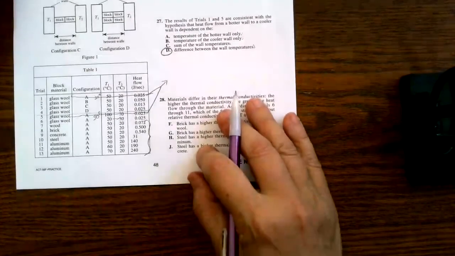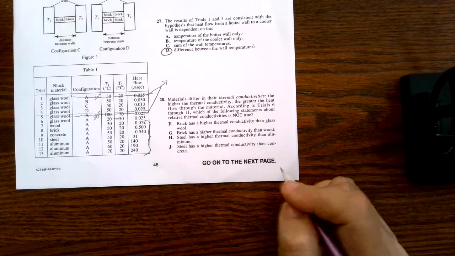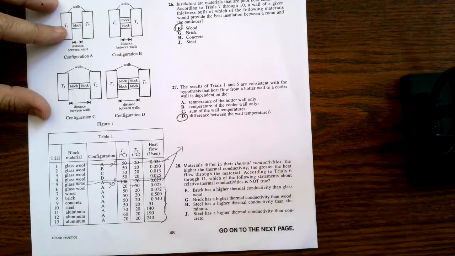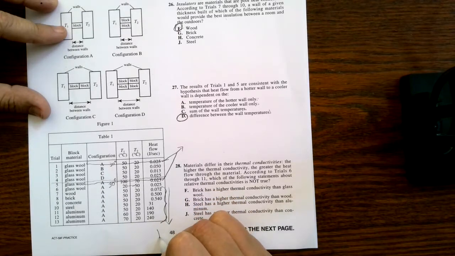Okay, number 28. Materials differ in their thermal conductivities. The higher the thermal conductivity, the greater the heat flow through the material. Okay, so as this went up, thermal conductivity also went up.